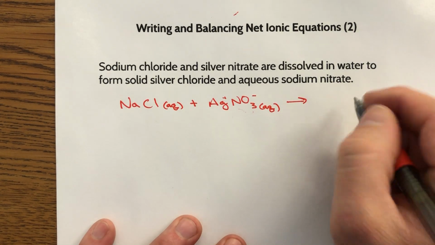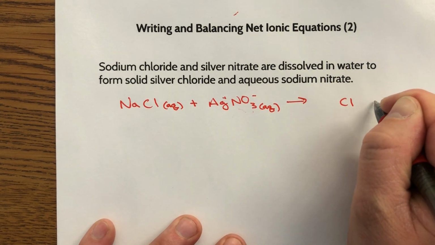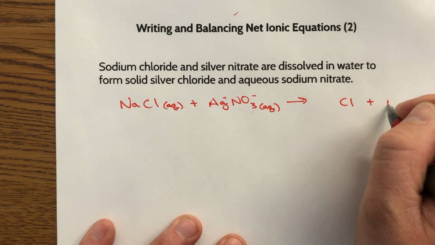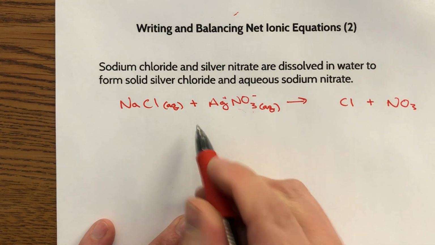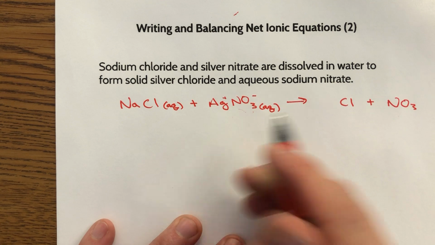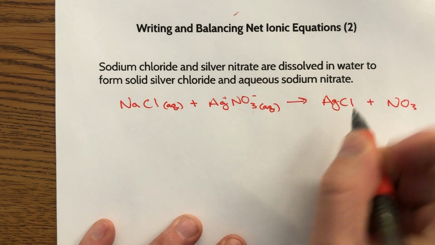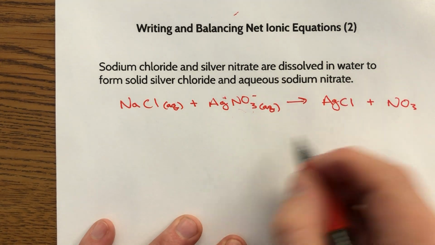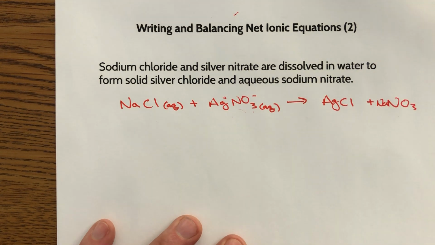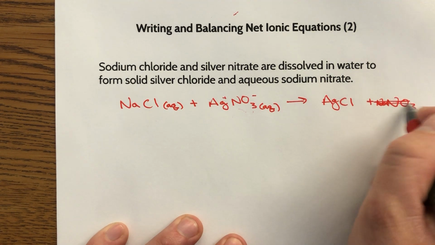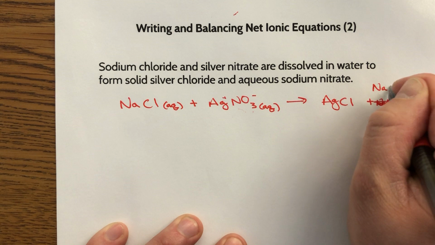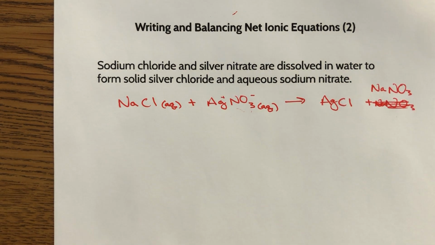Now, let's write on this side. We have chlorine plus NO3, and what we're going to do is switch them. So Ag is going to be with chlorine, and Na is going to go with NO3. I didn't give myself a lot of room, so let me just scratch that out. We got NaNO3.